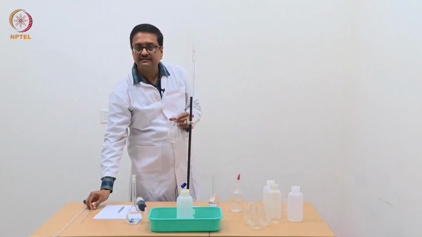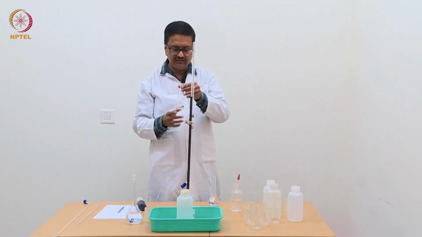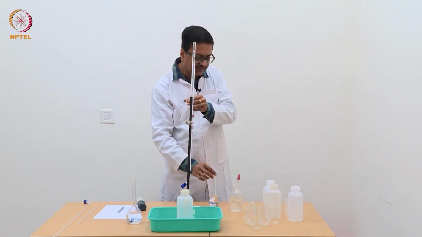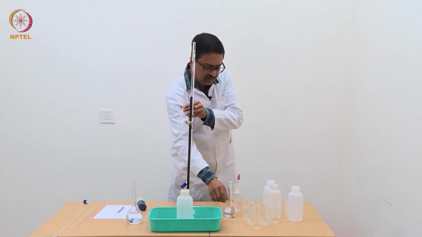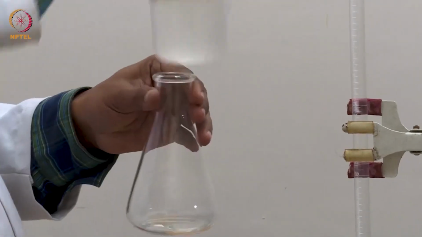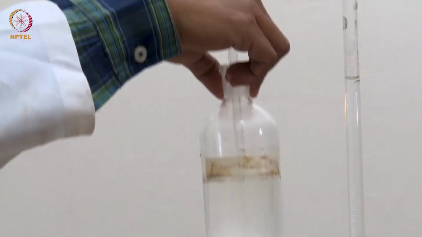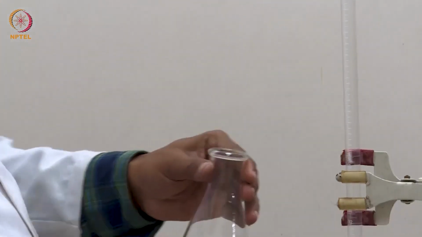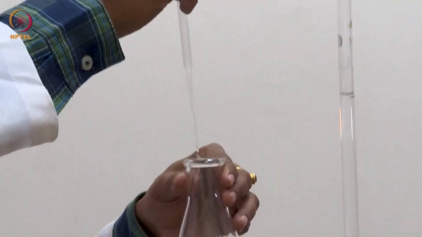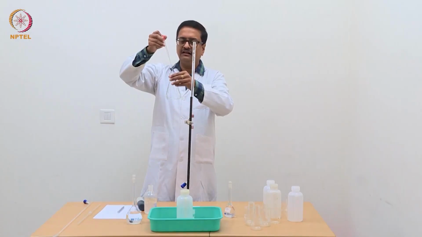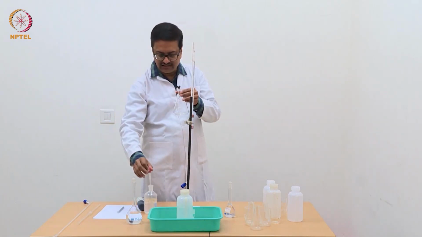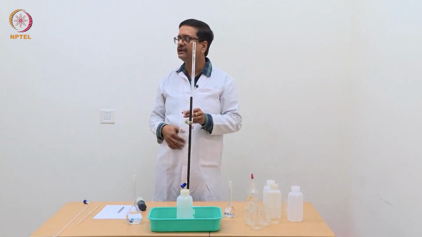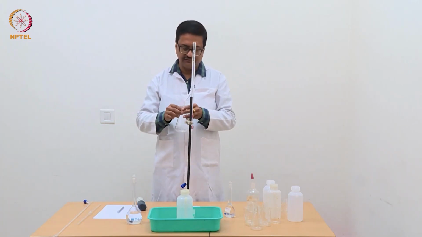So for this acid base titration using NaOH as the titrant and oxalic acid as a primary standard, we need to use phenolphthalein solution as indicator. You know, phenolphthalein is a colorless solution in acidic medium, but in alkaline medium it will change its color to a bright pink color. So that will indicate the end point of this reaction.